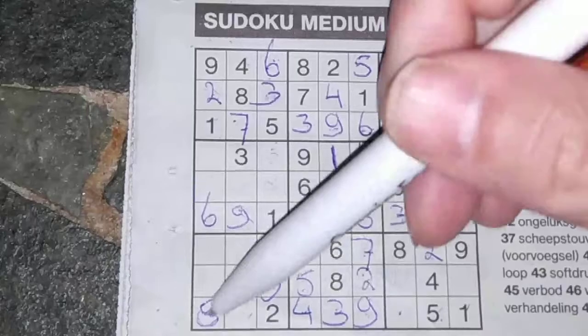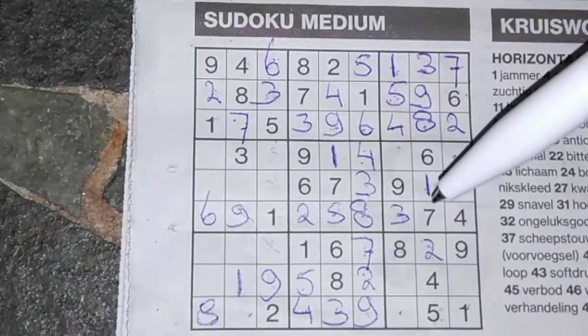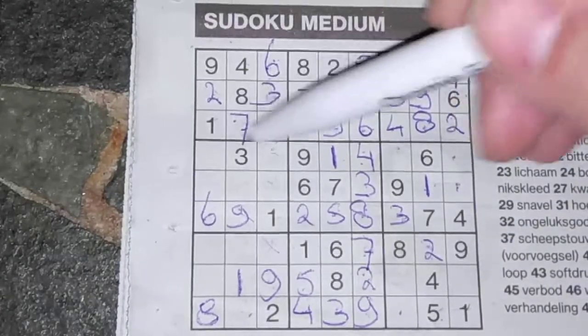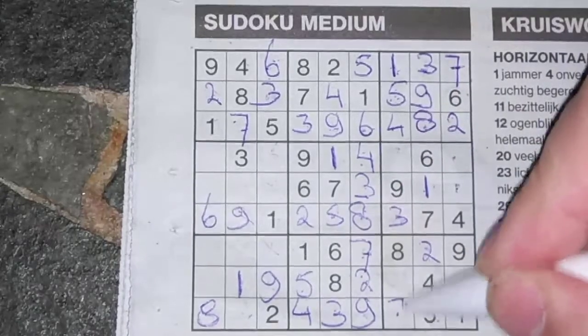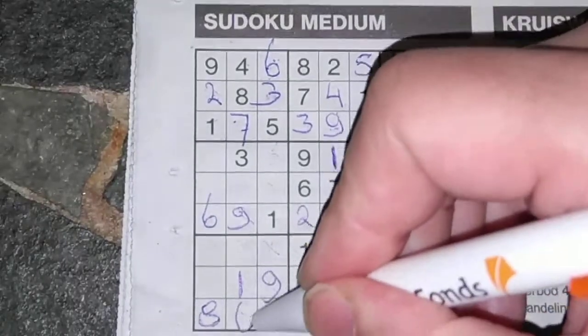2 numbers left in the last row for the numbers 6 and 7. We have a 7 there, so no 7 here. 7 should be there, and the 6 goes there.